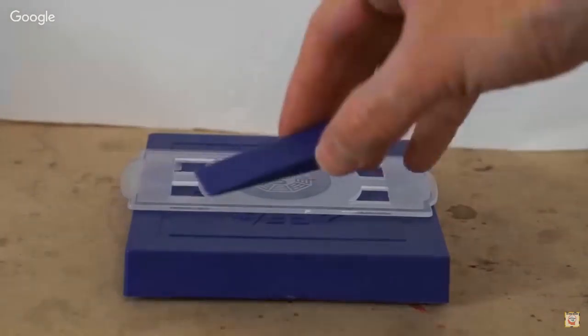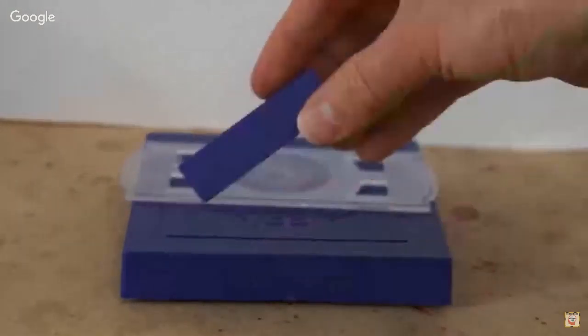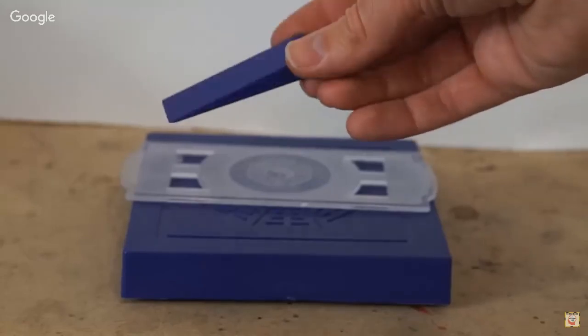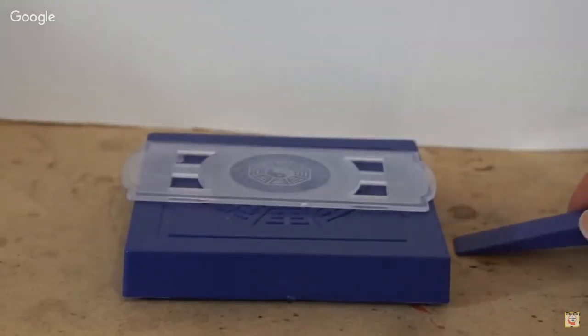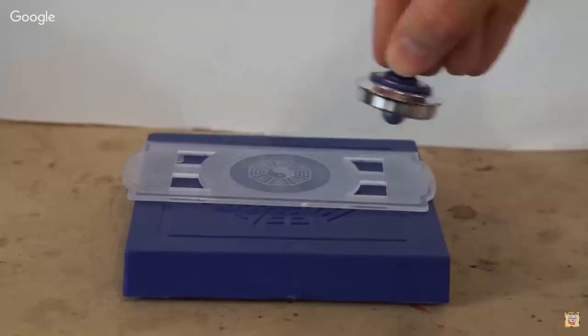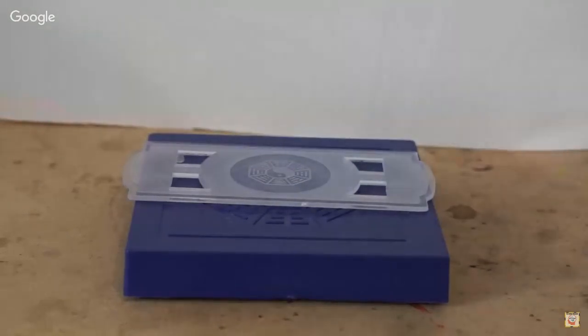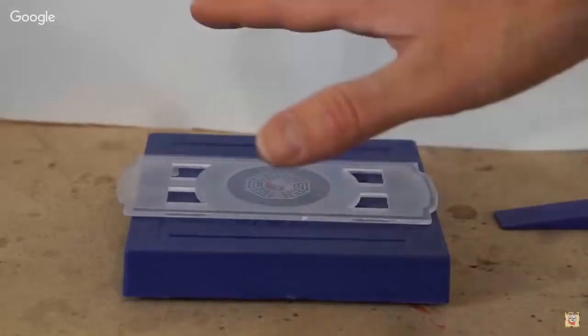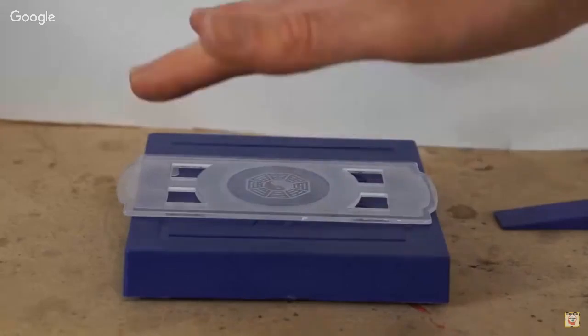Another thing is that this has to be perfectly level, and it comes with these little wedges that you stick under it to get it perfectly level. If it always floats off to one side, then put the wedge on that side to even it out. Once you do it a few times, it's easy to tell which way it's tilting.